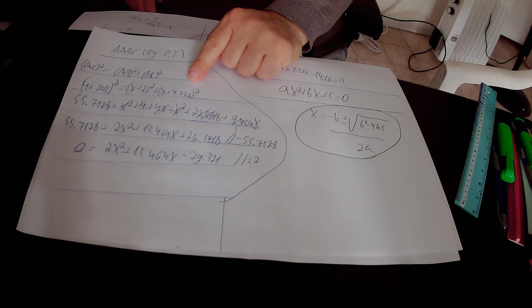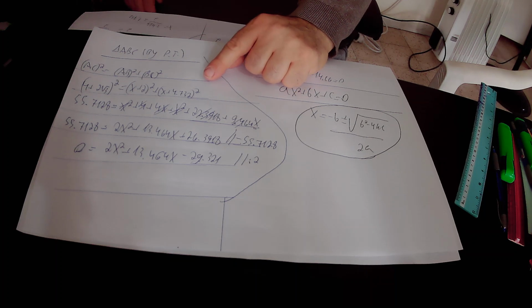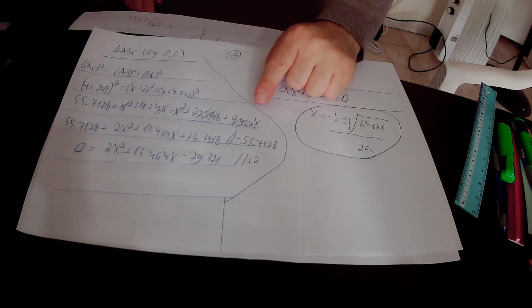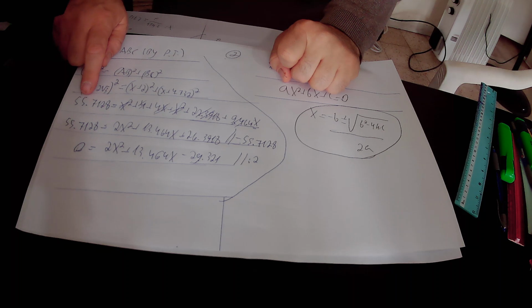(x plus 4.732) squared equals x squared plus 4.732 squared, that is 22.3918, plus 2 times x times 4.732, that is 9.464x. So on this side of the equation we have 55.7128, so I copy it here.